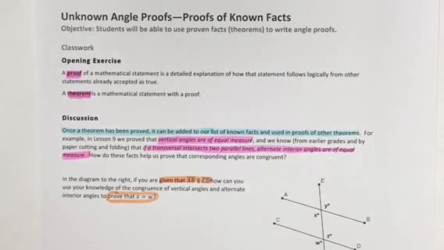Today we're going to continue our discussion around using proof with a focus on angle proofs. Your objective: students will be able to use proven facts or theorems to write angle proofs. There are a couple of vocabulary words that we really need to orient ourselves around.